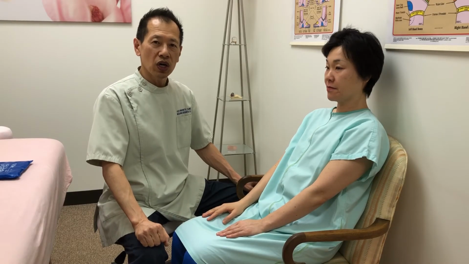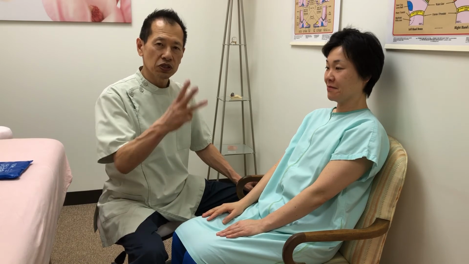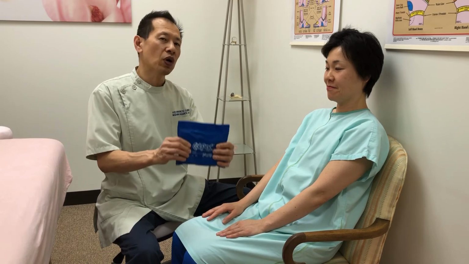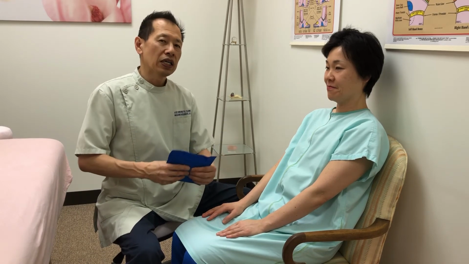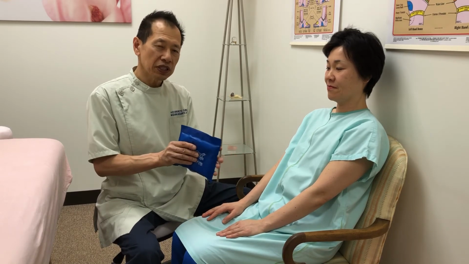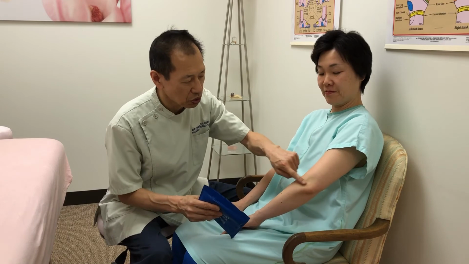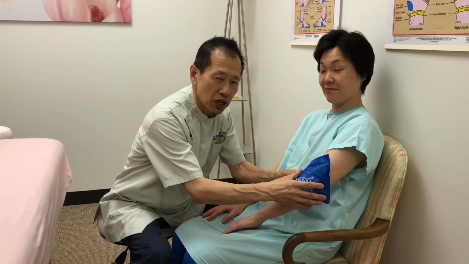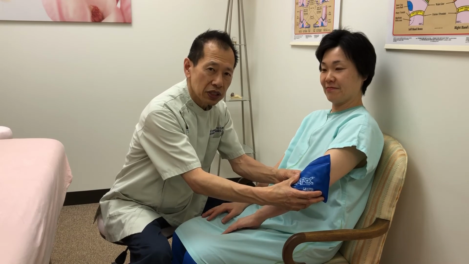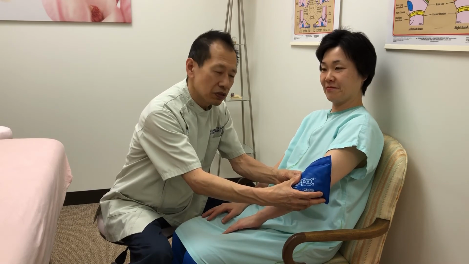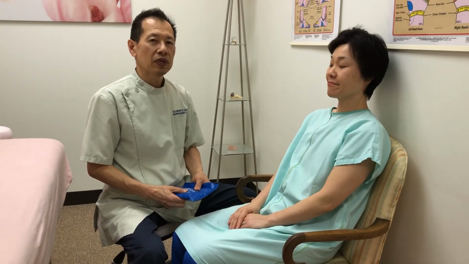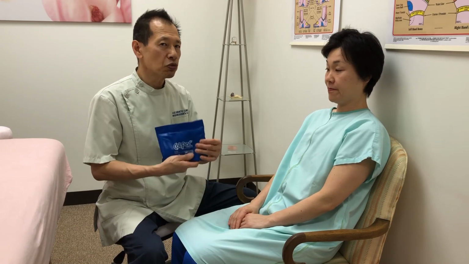Home care for your tennis elbow is of three kinds. First one is using an ice pack or cold pack, or you can prepare a Ziploc with ice cubes in it, then apply it to your elbow like this and hold it 20 minutes. You can do this 3 times a day, but you should be very careful with frostbite.